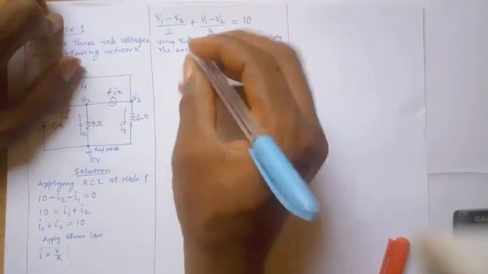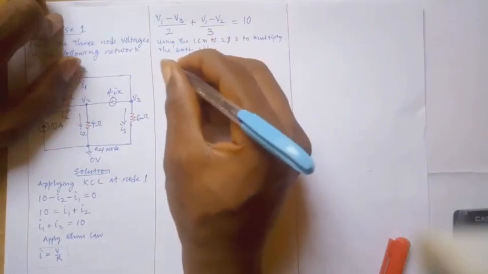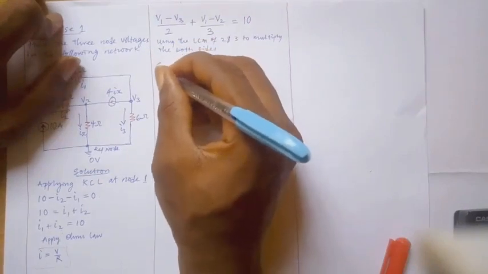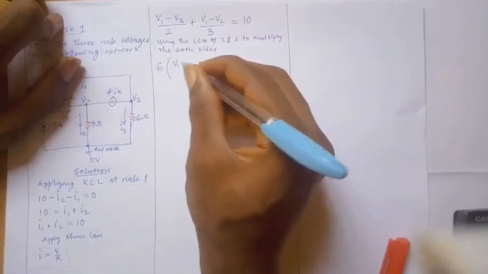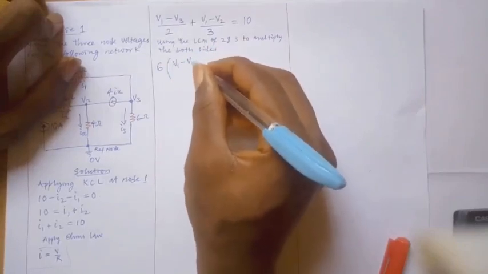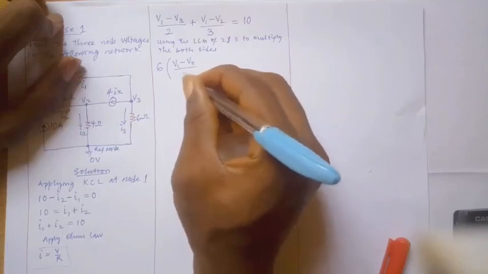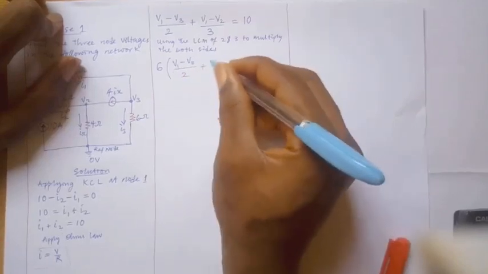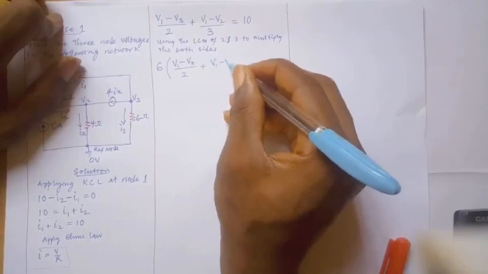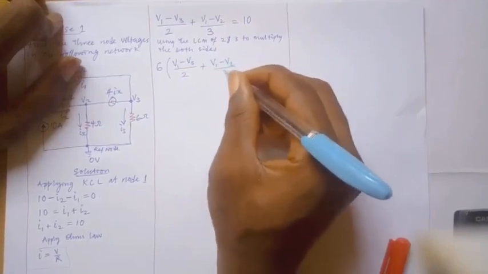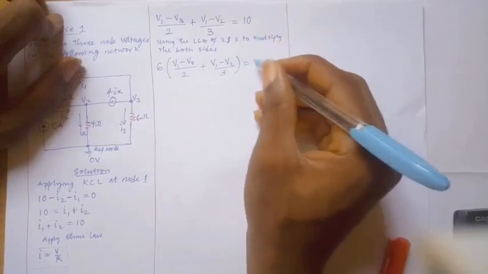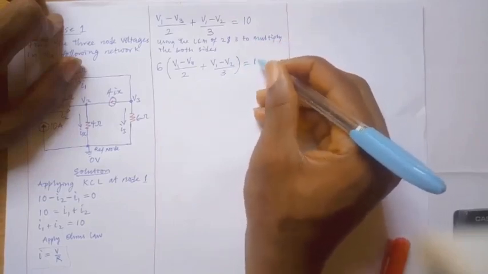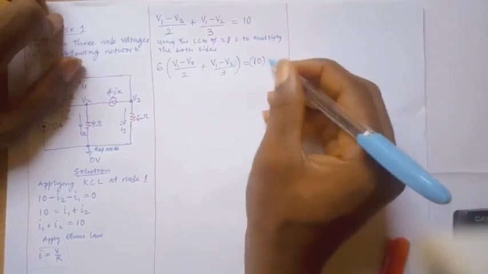Let's rewrite it. 6, into bracket V1 minus V3 over 2 plus V1 minus V2 over 3. Close the bracket, equal to, put that 10 also in bracket, 10 multiplied by 6.